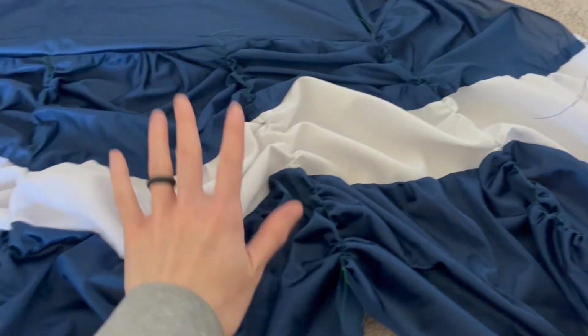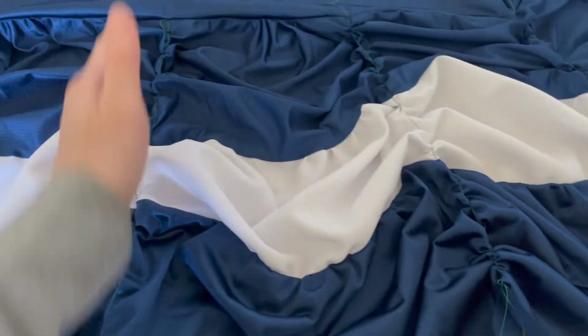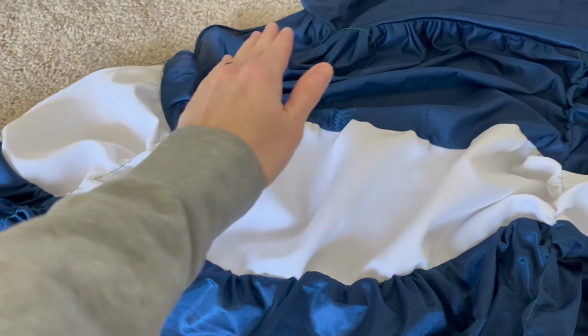Now that I have the initial gathering done, what I need to go back through is take a stitch along each of those gathers so that they would stay in place.